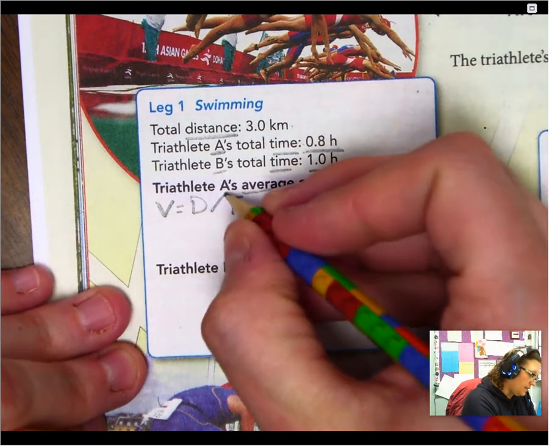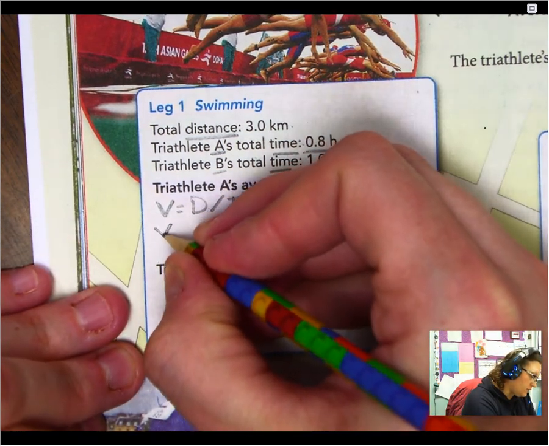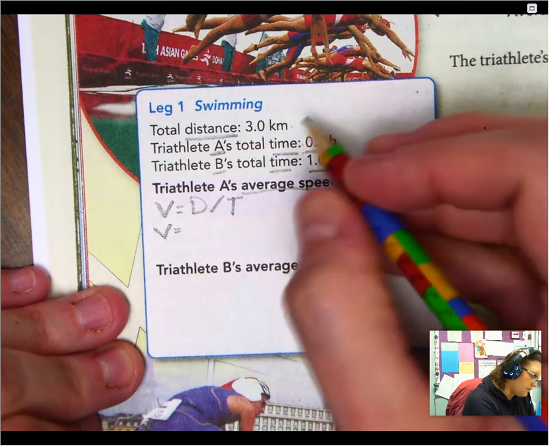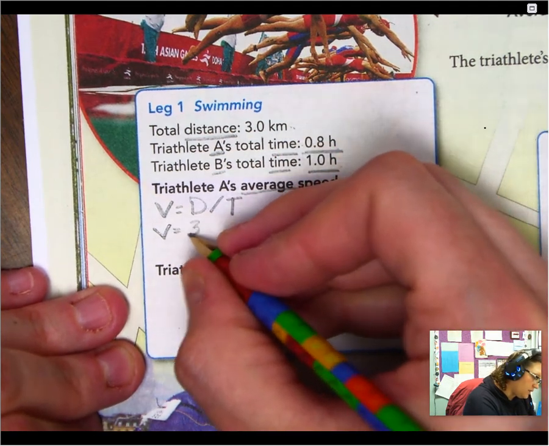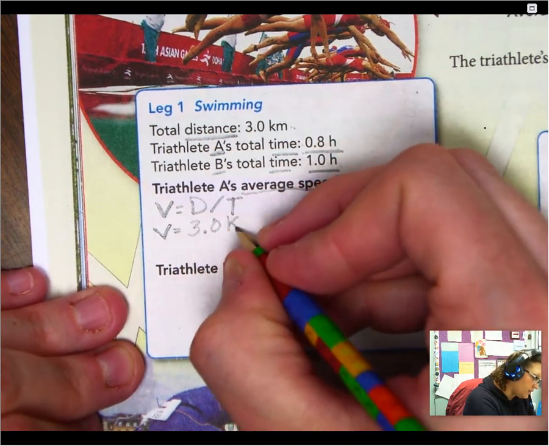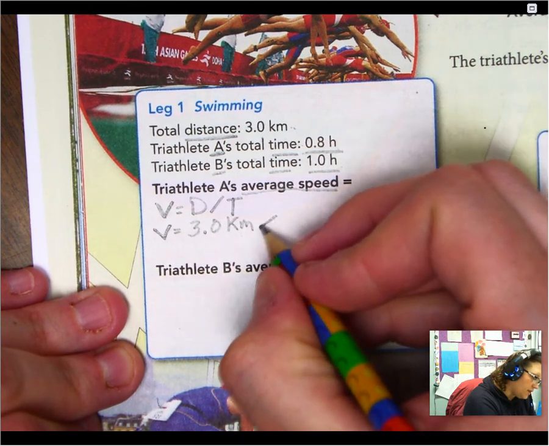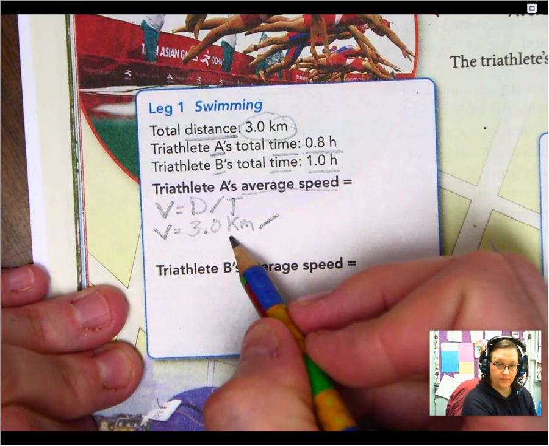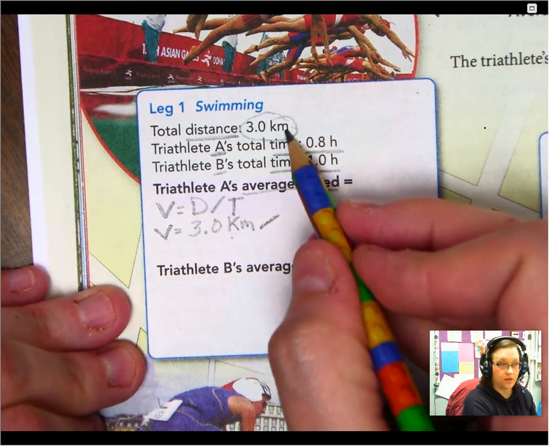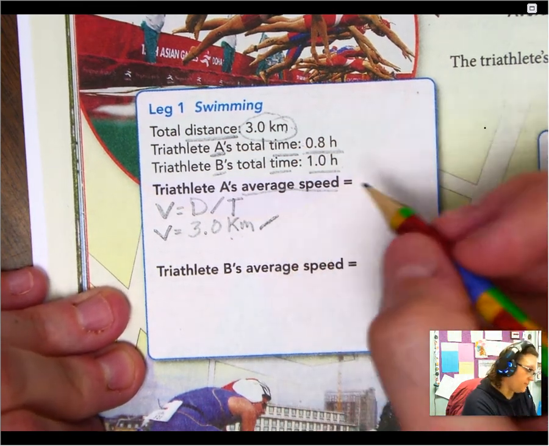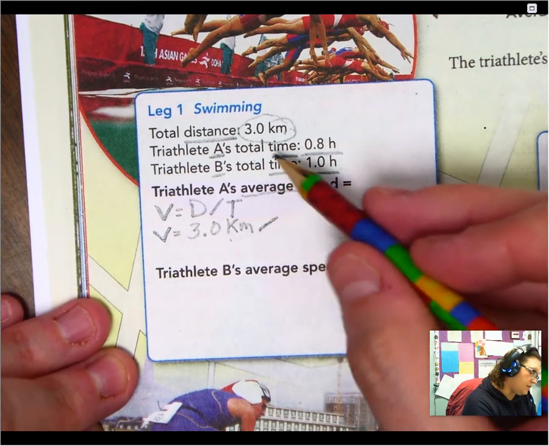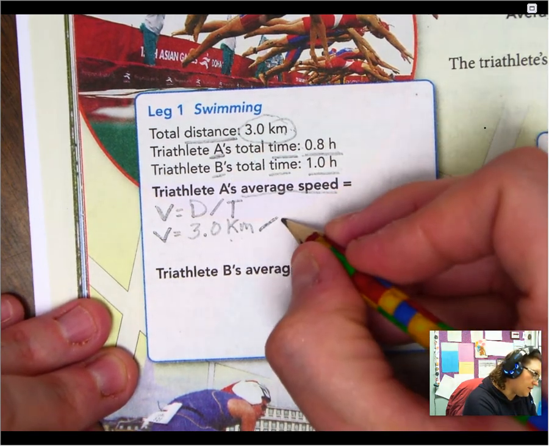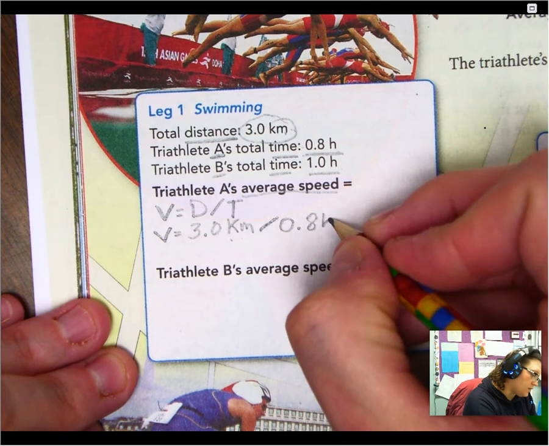So for triathlete A, we're going to substitute the variable d, distance, for the actual distance, which is 3.0 kilometers. You can't just write 3. You need to bring all of this information into the problem, including the units. The units are very important, okay? It says triathlete A's total time is 0.8 hours.